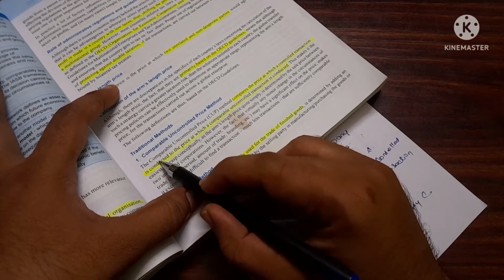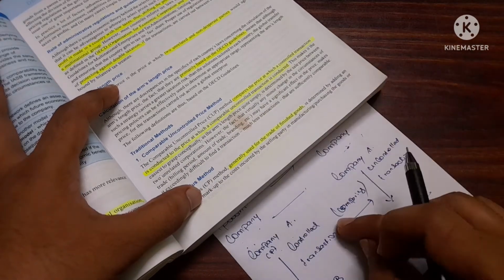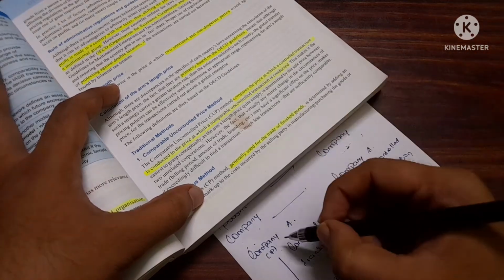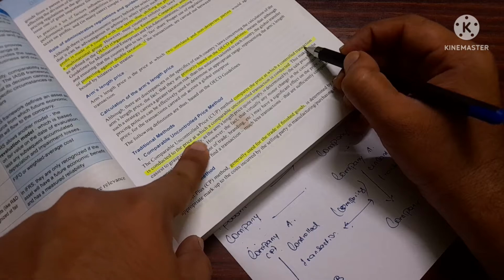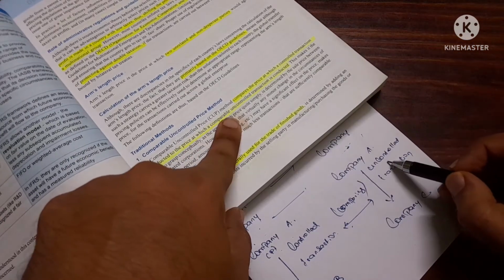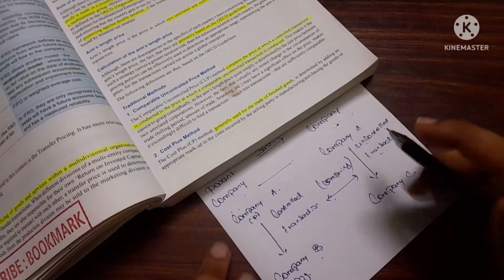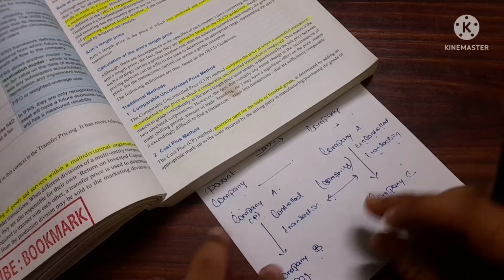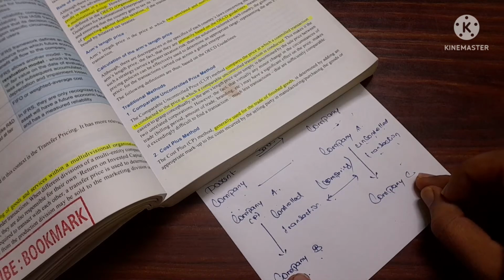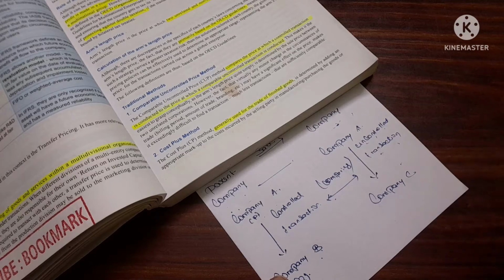So the comparable uncontrolled price method compares the price at which a controlled transaction is conducted to the price at which a comparable uncontrolled transaction is conducted. One is a controlled transaction and another one is an uncontrolled transaction. We are checking the difference between these two prices. By checking that, we are able to find out the arm's length price.